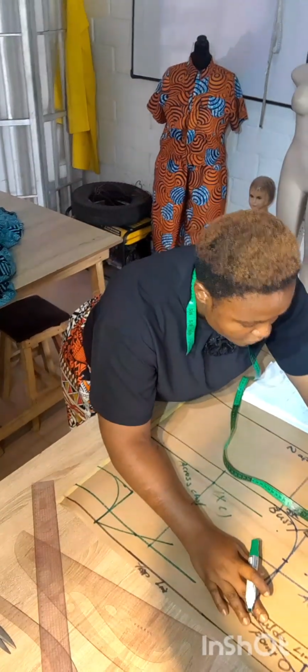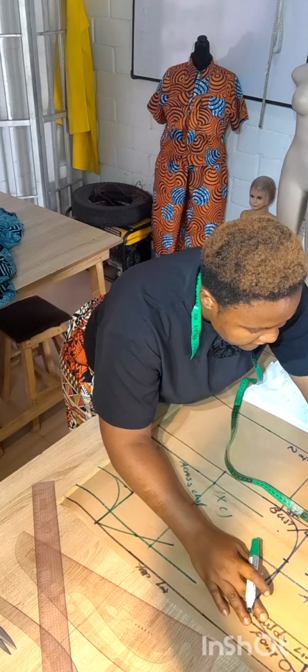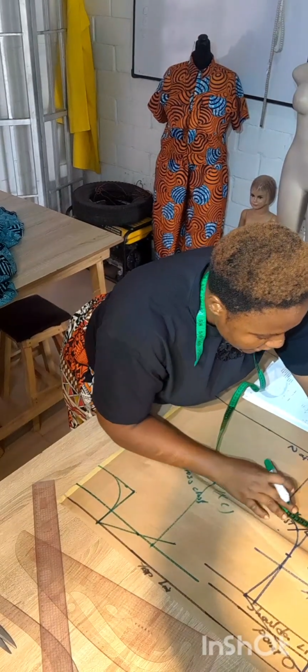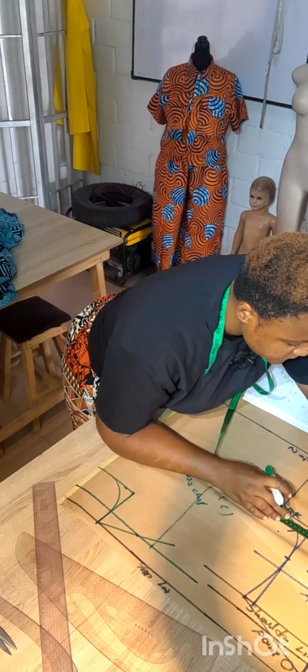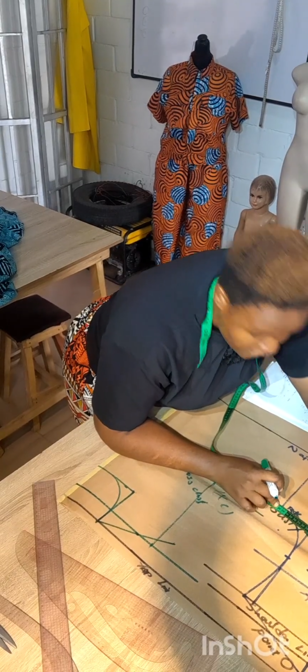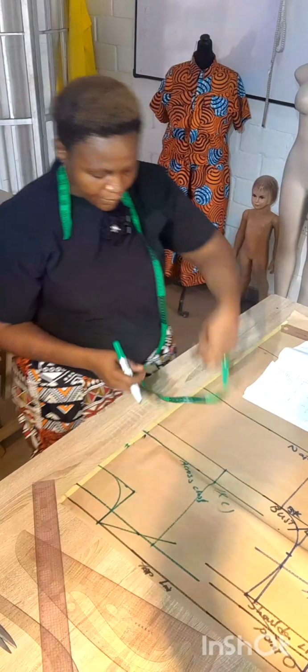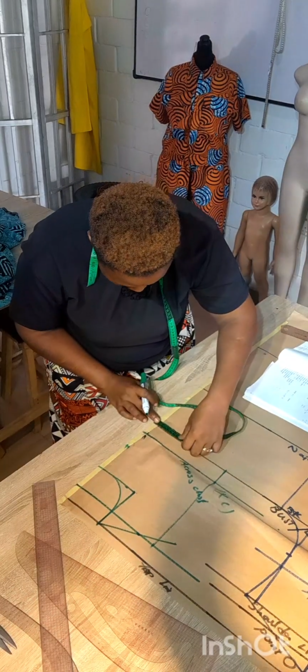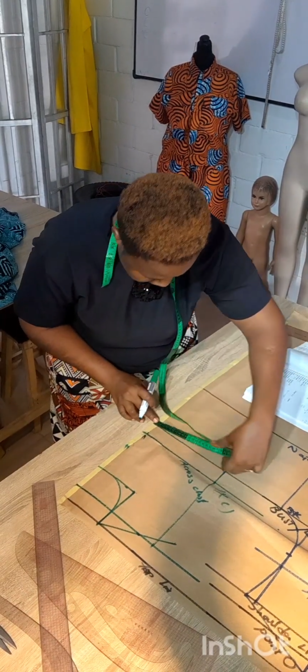So now I would go to my back pattern and take the measurement of what I have from the center back to the side back on the bust area. On the bust area, I have 31.5. I will be transferring the 31.5 to my bust area too at the front.